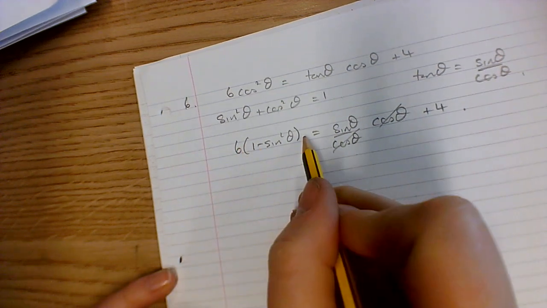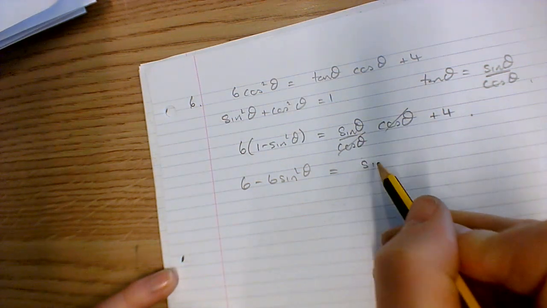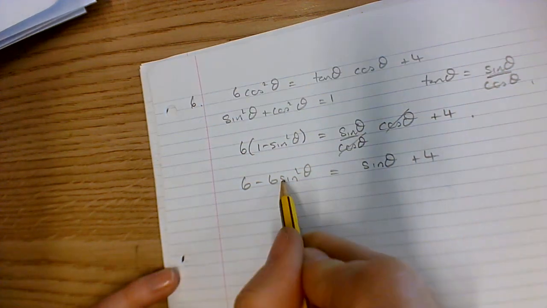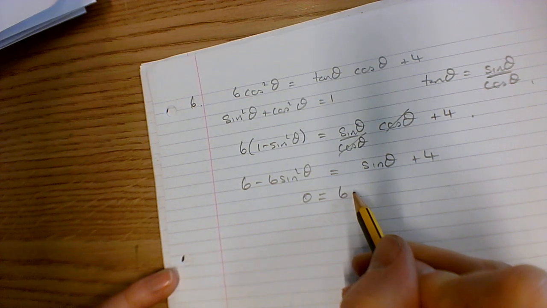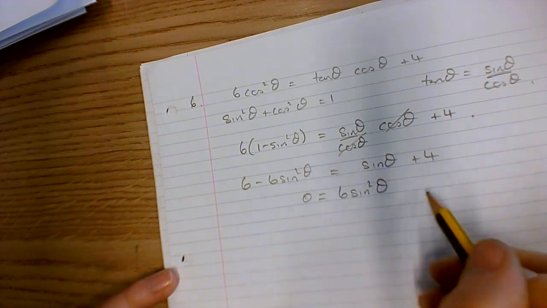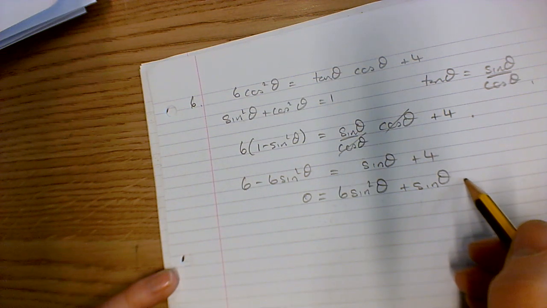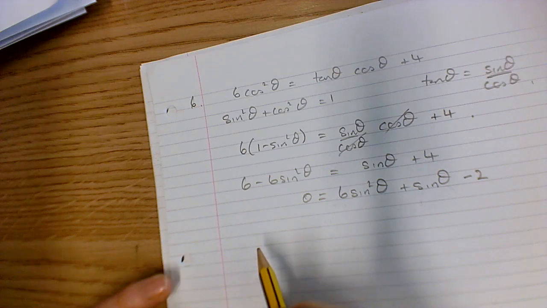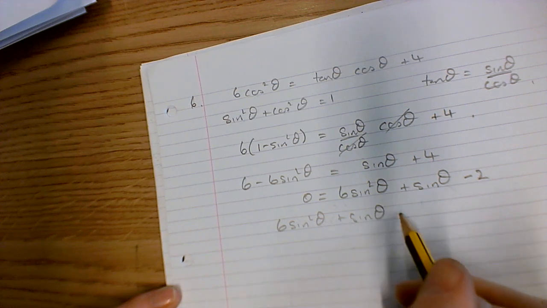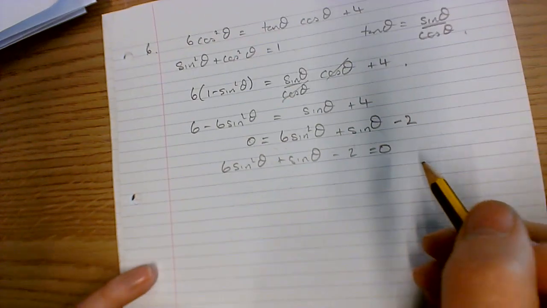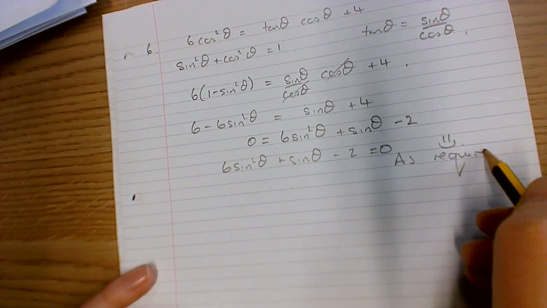So they're going away. Let's expand this one, so 6 minus 6 sine squared theta is equal to sine theta plus 4. Then move everything onto this side, so we're going to have a 0 left on that side. We move the 6 over, it becomes plus, so plus 6 sine squared theta, then we've got the sine theta there, and we bring the 6 over, so 4 take away 6 is minus 2. That's basically what it says in the book, just the other way around: 6 sine squared theta plus sine theta minus 2 equals 0, QED, as required. I'd normally write as required.